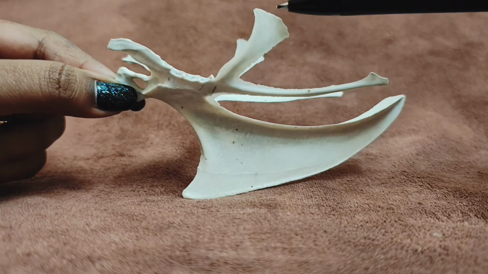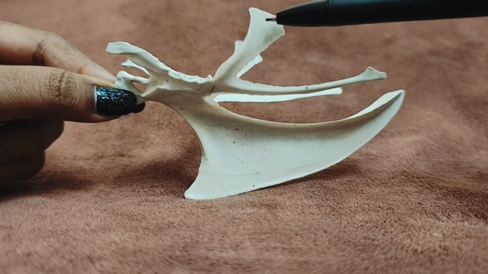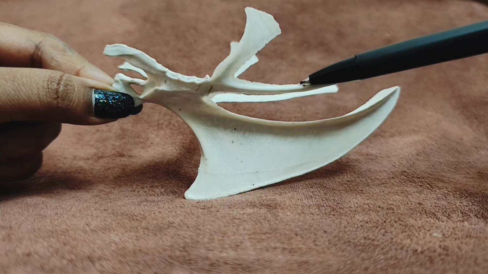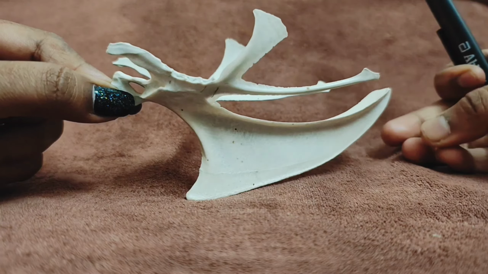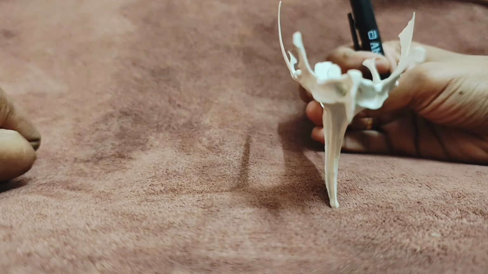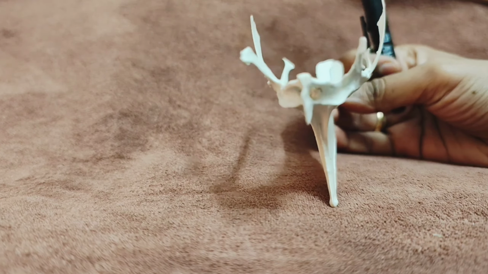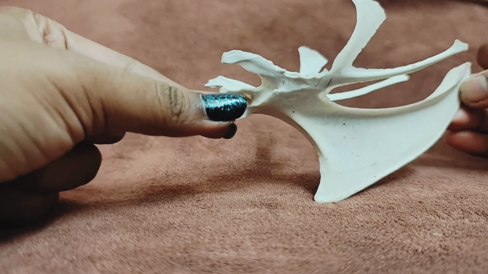You can see the division in the posterolateral process. So this will be the lateral division and this will be the medial division. So let us discuss each part in detail. First is the rostrum or pre-sternum.